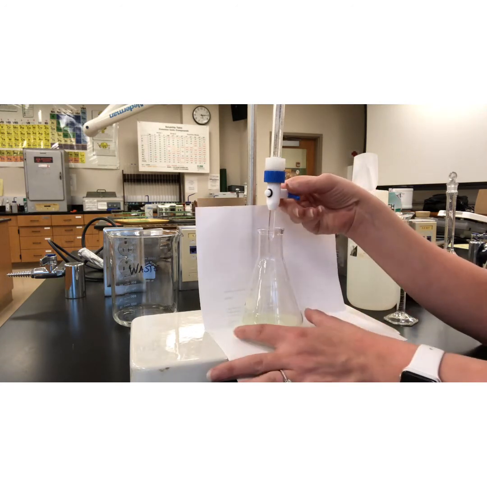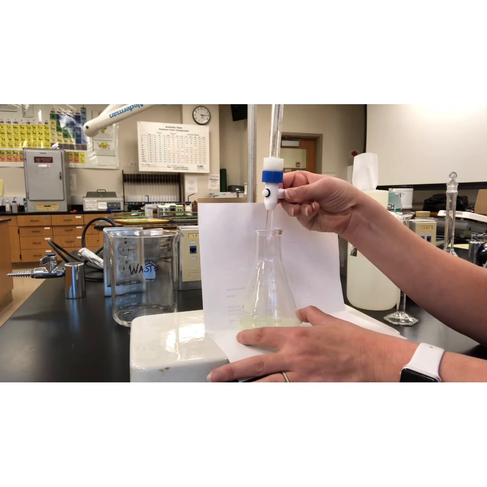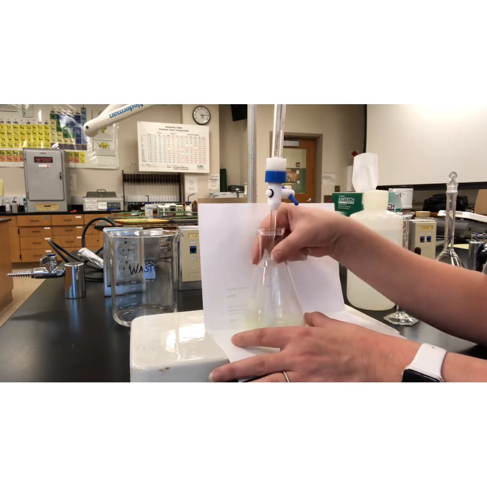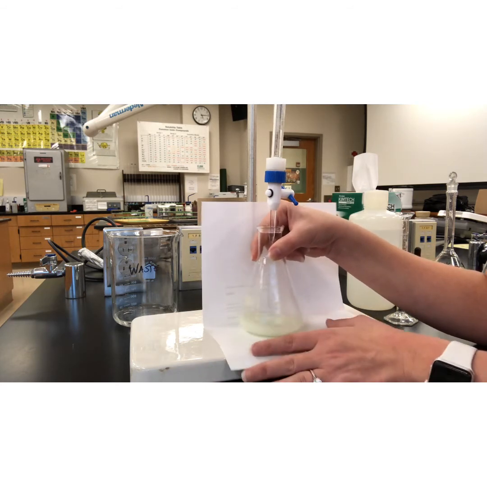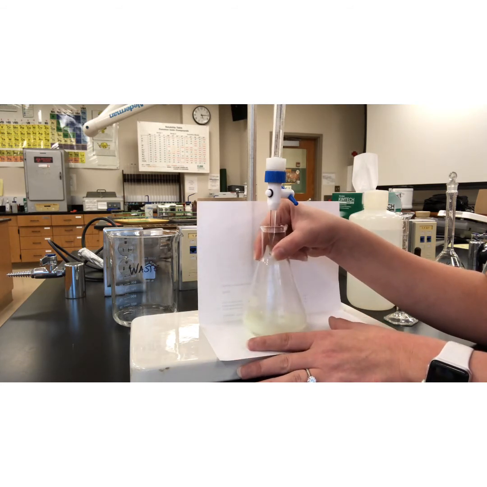Add just a little bit more because it is coming out quick. So I'm just going to slightly turn the stopcock to add drops. And I'm going to swirl. Swirl, swirl, swirl, swirl. The entire solution changes color.